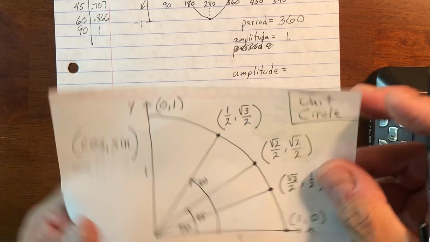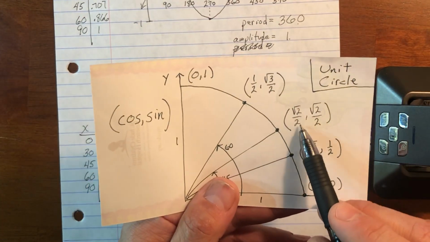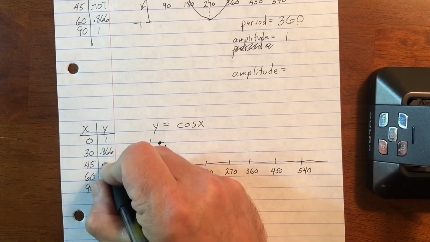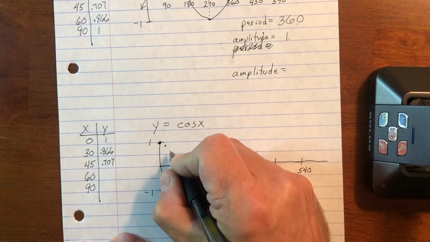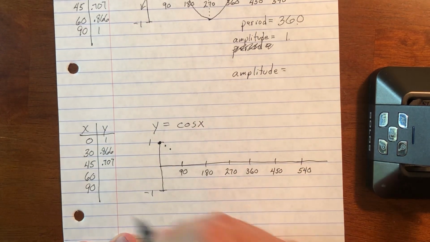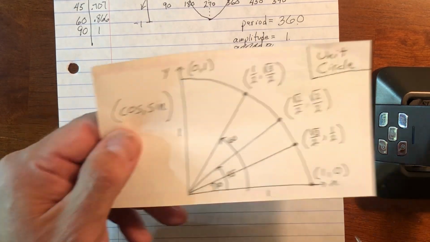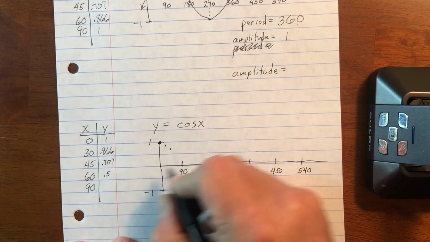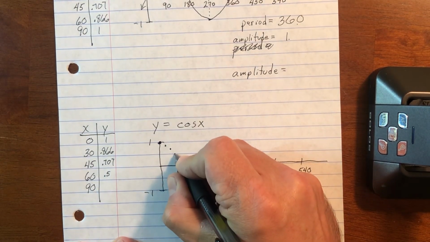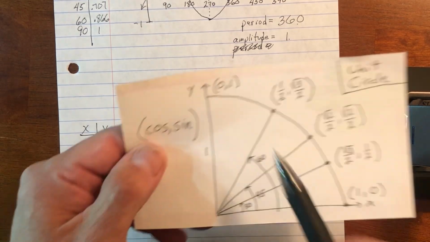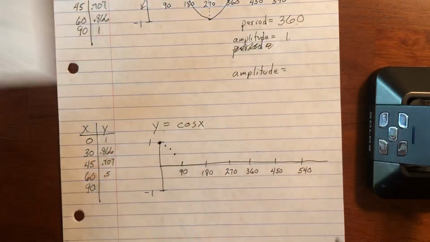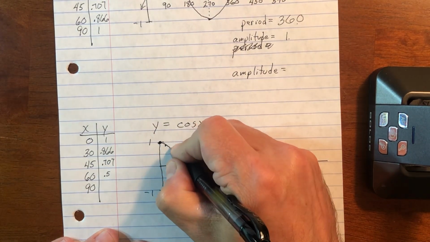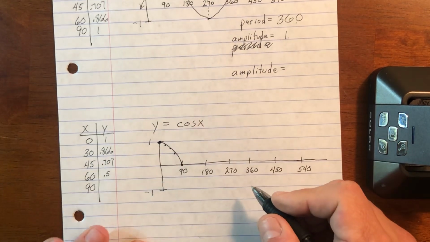45 degrees has a cosine of the square root of 2 over 2. Well, we know from the previous problem that that's 0.707. So it keeps coming down. At 60 degrees, it's a half, 0.5. So at 60 degrees, we're all the way down here to 0.5. And at 90 degrees, the cosine is 0. So we've gotten all the way down to here. So from here to here, it looks like that.